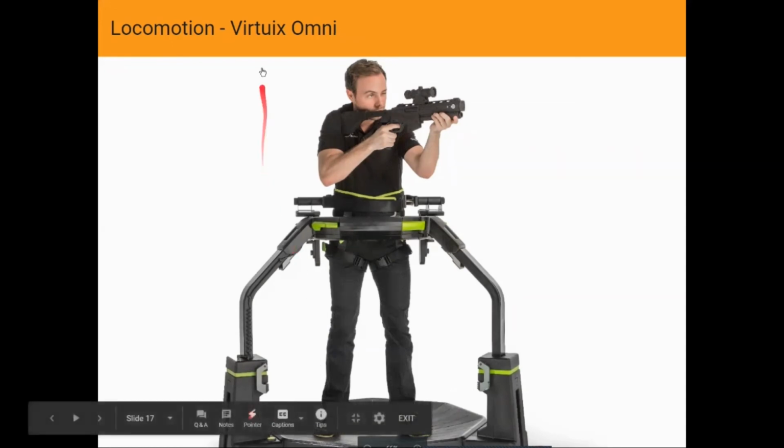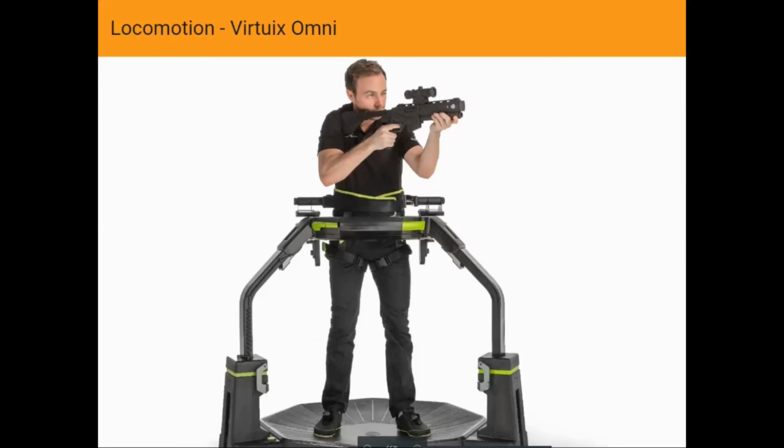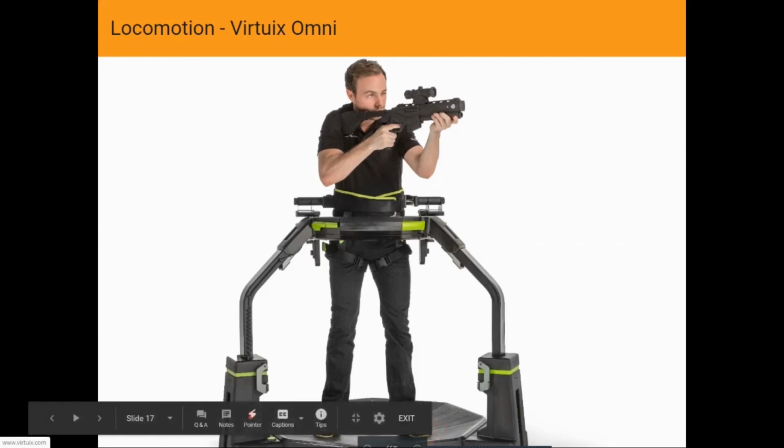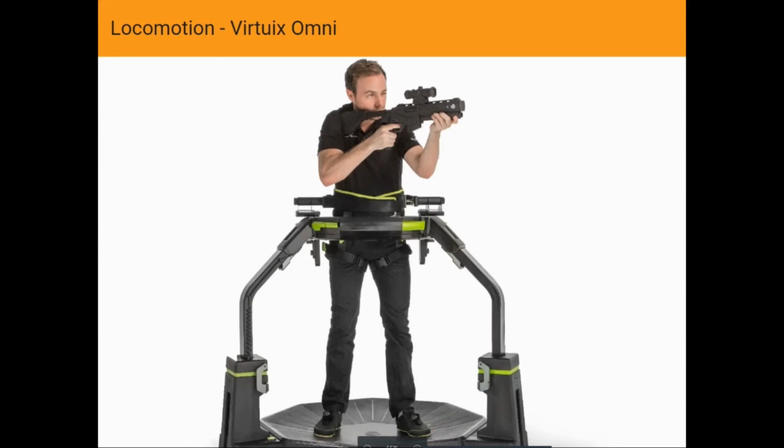One of those is this Virtuix Omni, which is essentially like a treadmill, but without moving parts. So it's basically a low friction surface where you wear special shoes, also low friction, so that you can walk inside the device. And your movement is tracked by the system so that it understands in what direction you are trying to move.